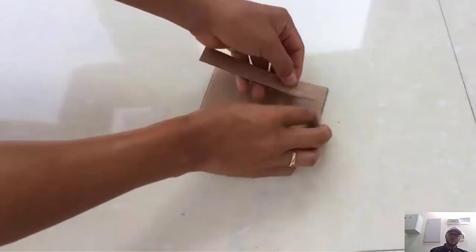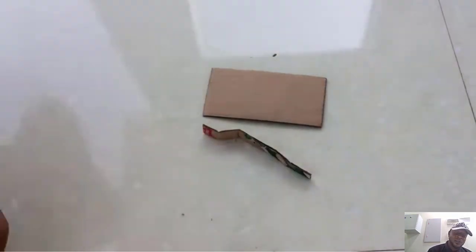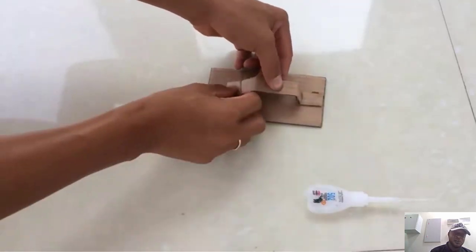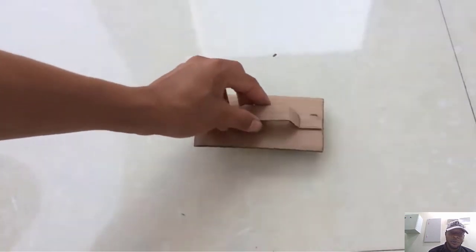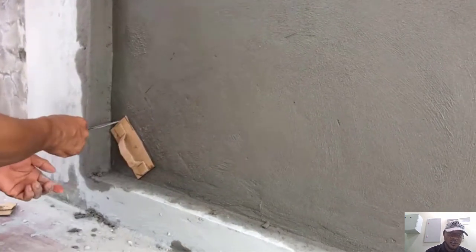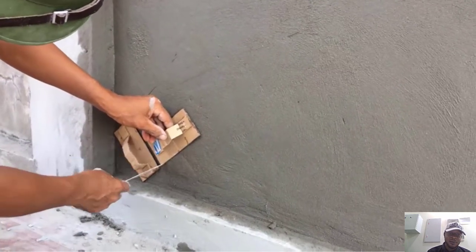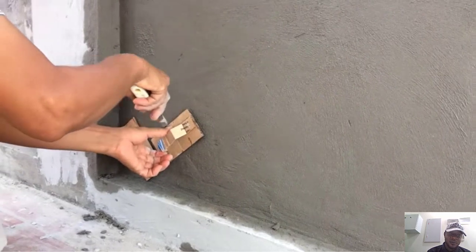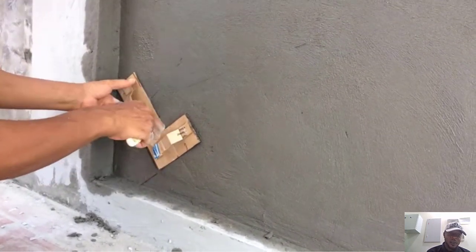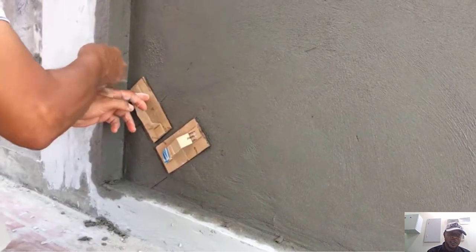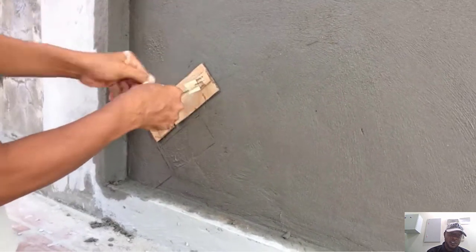Now we need to create a little handle on the carton so that you can use it and pull it during your cutting, when you are drawing on the wall surface. Okay, so you can see now, that's a simple way of achieving this. You have two shapes there, so that the other one can serve as your guide.